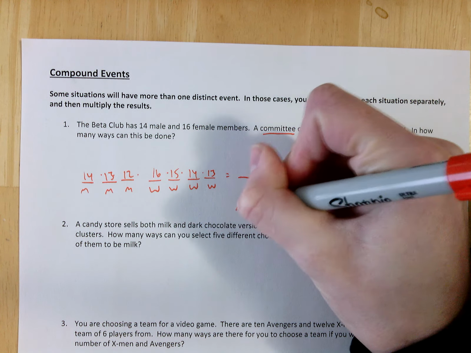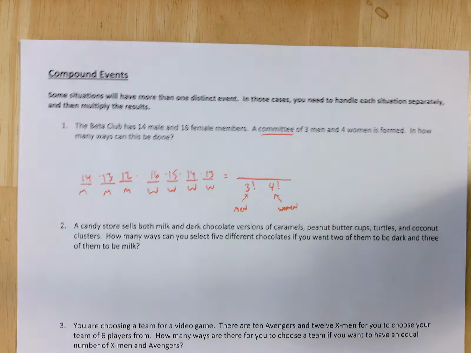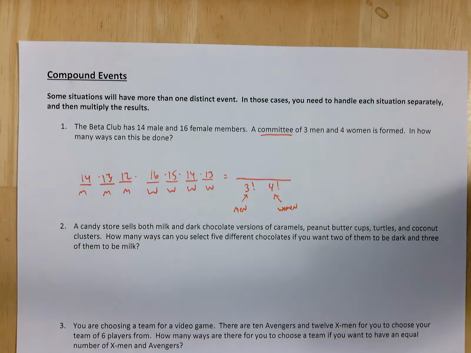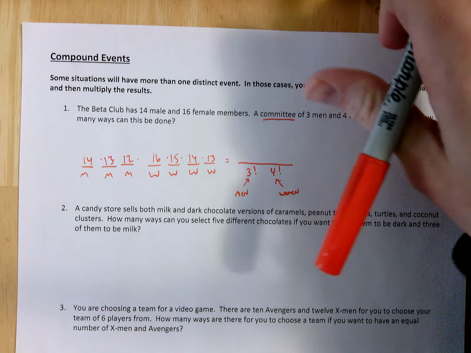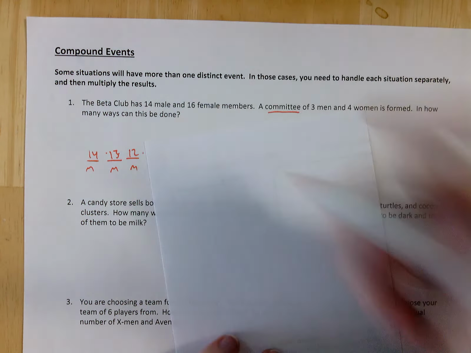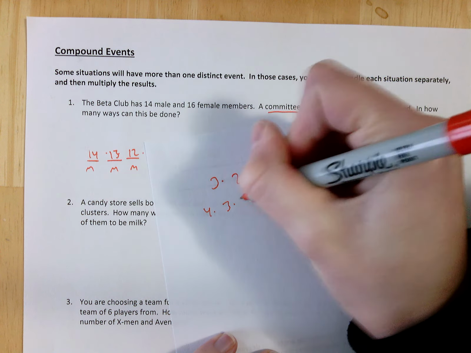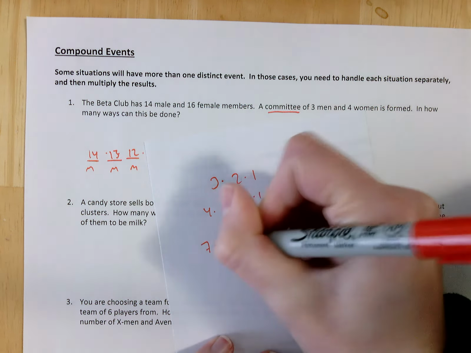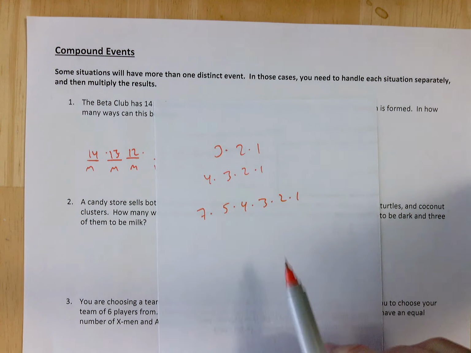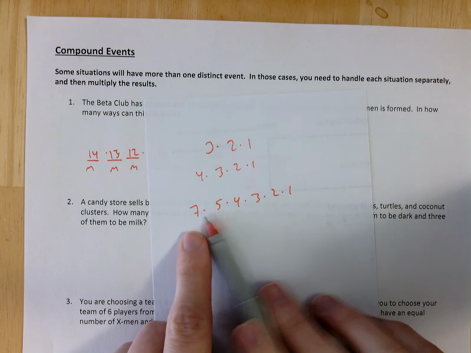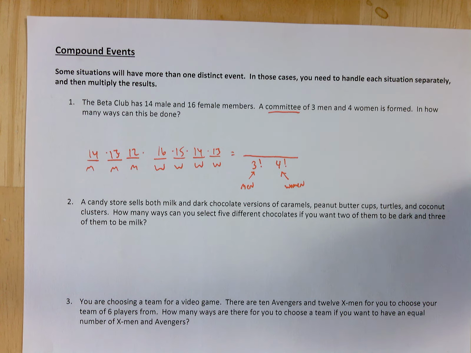And again, this one was for the men, and this one was for the women. Now you may be thinking, isn't 3 factorial times 4 factorial exactly the same thing as 7 factorial? In fact, it is not. 3 factorial means 3 times 2 times 1. 4 factorial is 4 times 3 times 2 times 1. 7 factorial is 7 times 6 times 5 times 4 times 3 times 2 times 1. It's not going to be the same thing, because you've got a 7 and a 6 here that you don't have in the others. So it does make a difference. You can't combine those together.